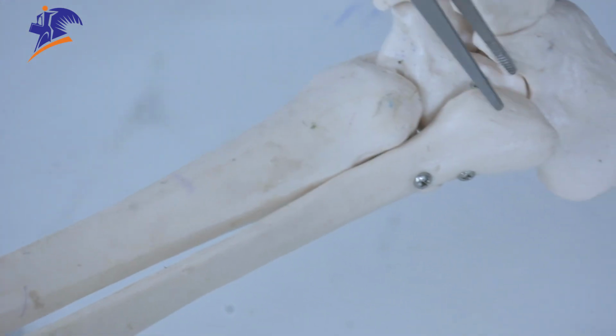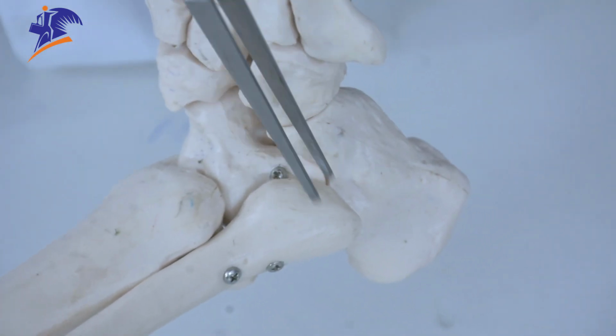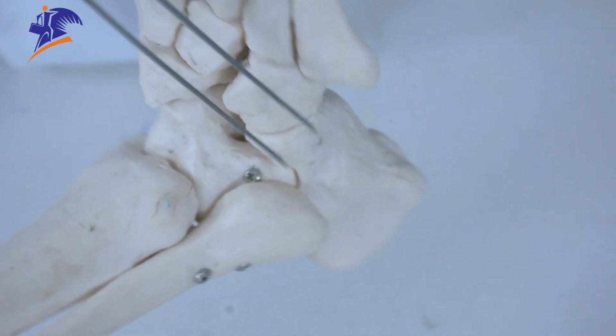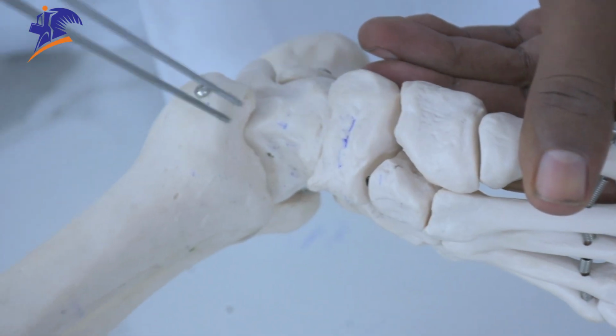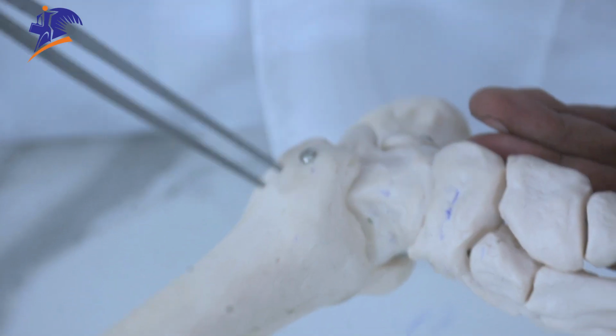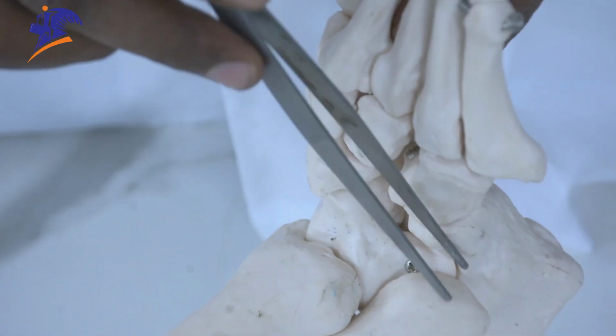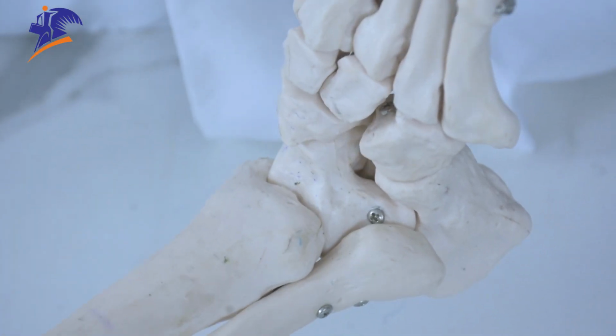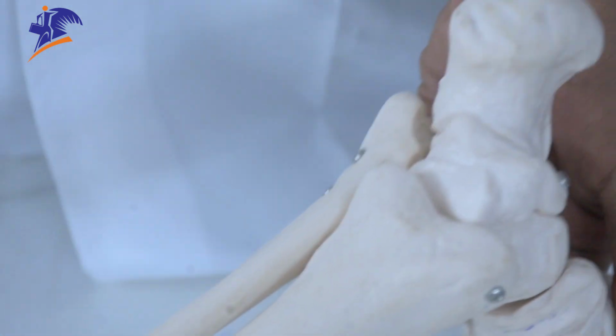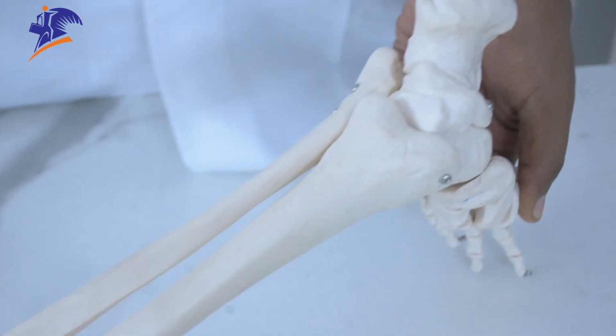Distally, in the fibula, we have this projection called the lateral malleolus, and in the tibia, this is called the medial malleolus. This is the medial malleolus, and this is the lateral malleolus. This is the posterior surface of the tibia and the posterior surface of the fibula.